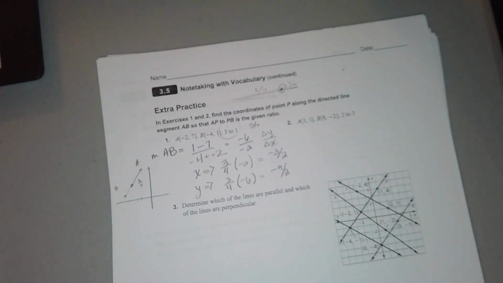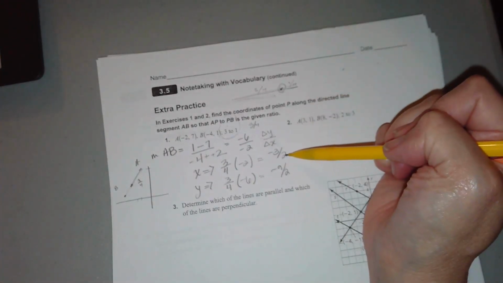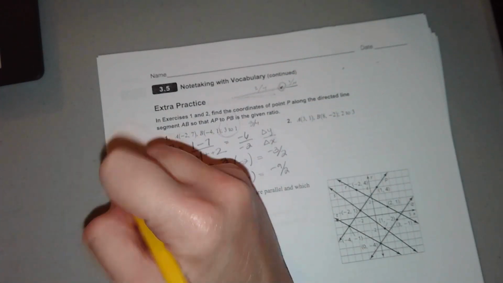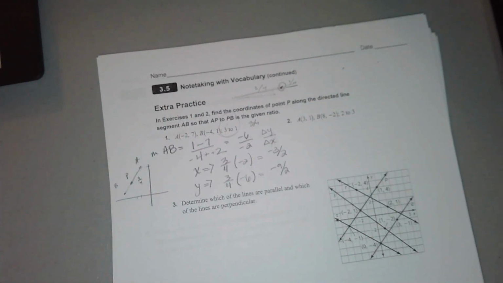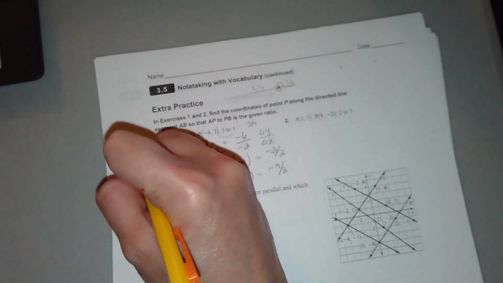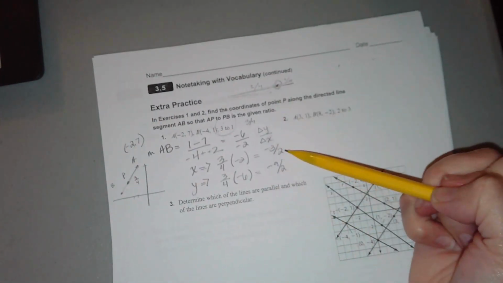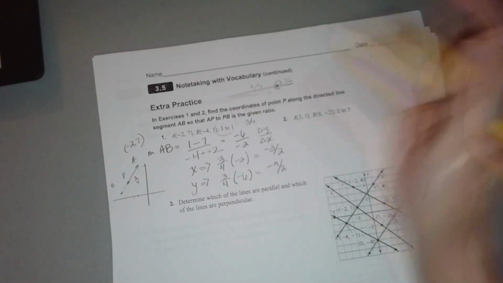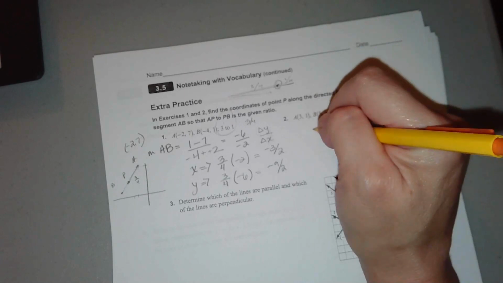So now, this is the distance. What I did is I calculated how far this point, we'll call it point P, has to be from A. It's going to be 3/4 the distance from A to B. So now you're going to take those values and add them. If A is at the point -2, 7, I'm going to add this distance to my x's and add this distance to my y's. So it's going to look like this. I need a little bit more room, so I'm just going to write over here.